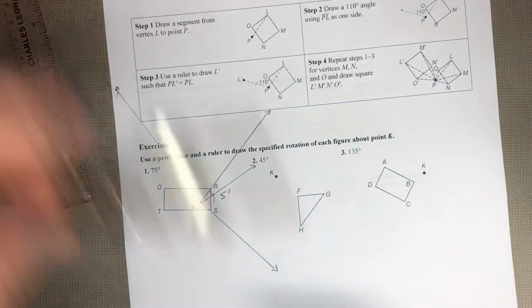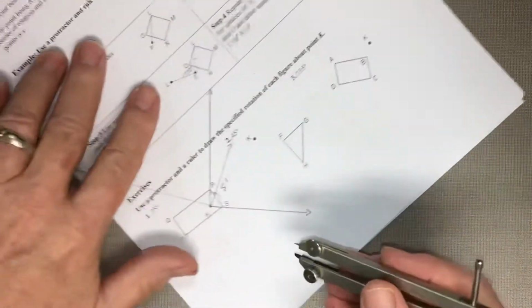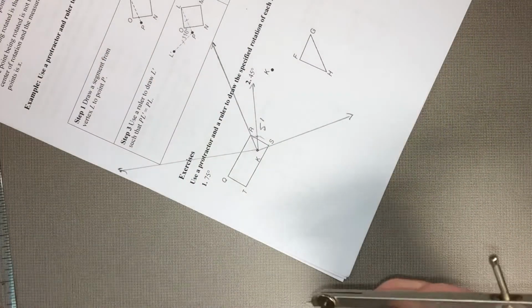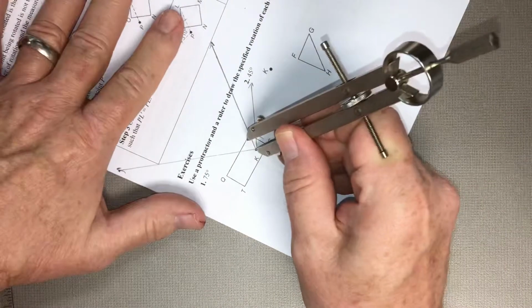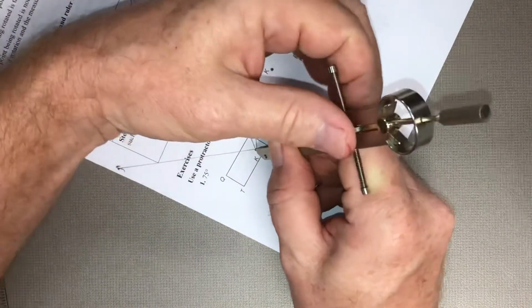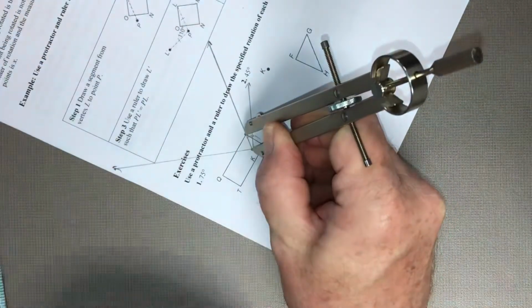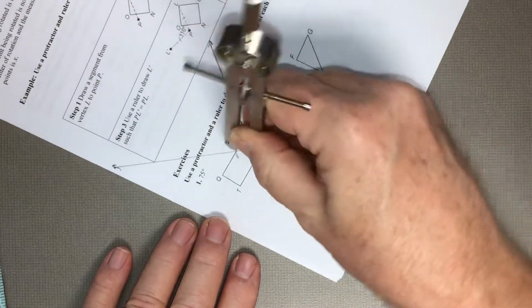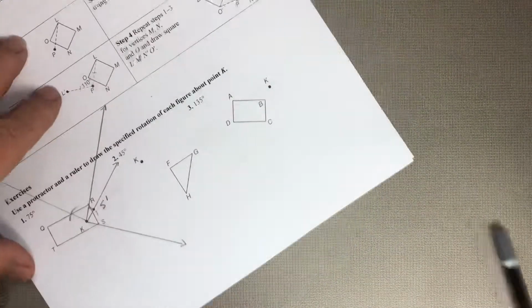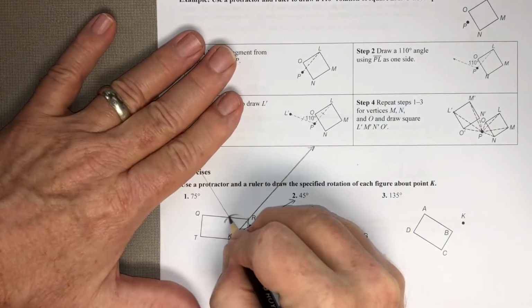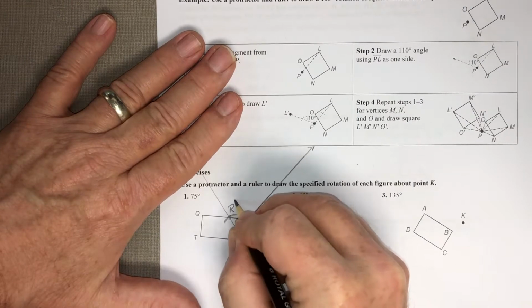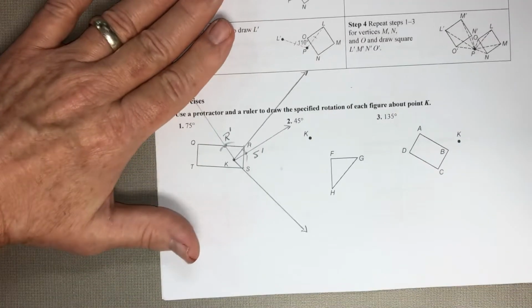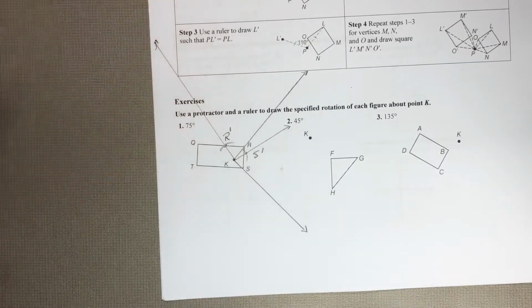And the way I locate it is to measure KR, because R prime will be KR units out that ray. All right, so I measure KR. When I do, I see that point R prime is that point right there. So there's point R prime. All right, I'm now going to rotate point Q.